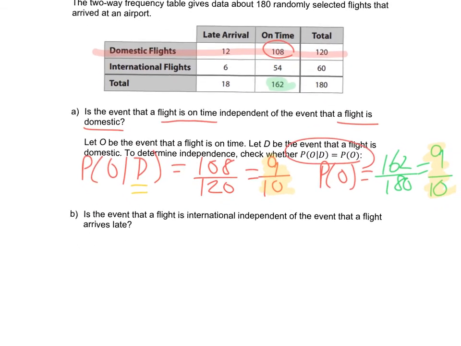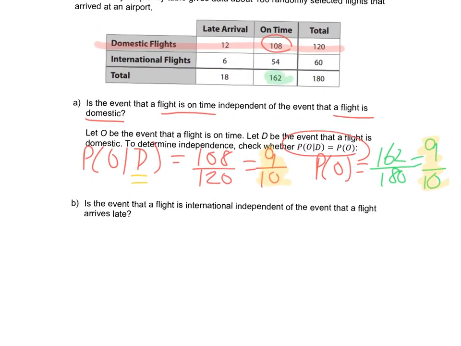Is the event that a flight is international independent of the event that a flight arrives late? For this, we'll need to look at the probability that a flight is international, and then we'll look at the probability that a flight is international given that it's late. So the probability that a flight is international would be 60 out of 180.